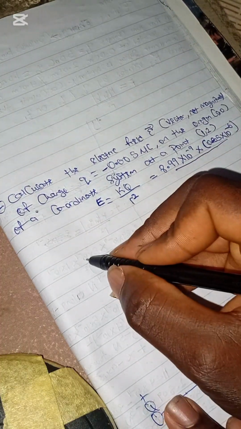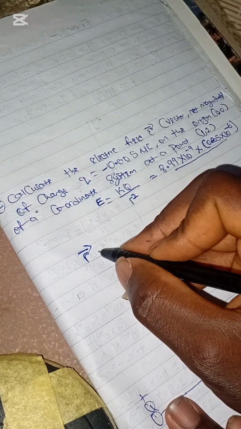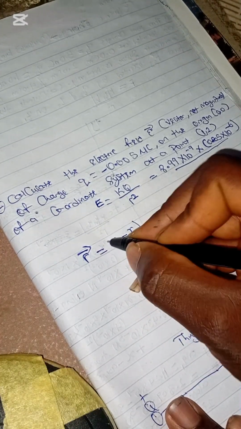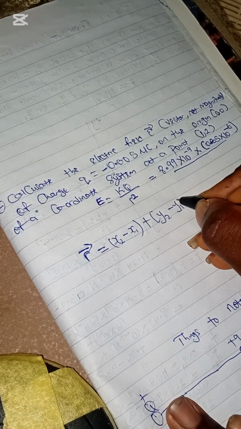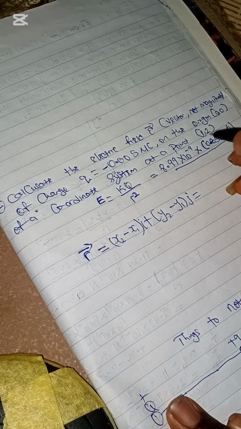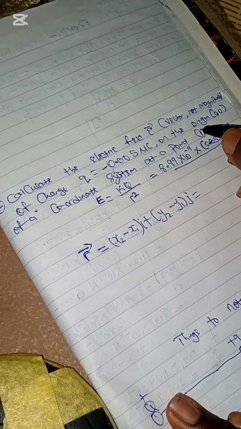How do we find our r? The vector r will give you x2 minus x1 i plus y2 minus y1 j. So your x1, y1 and this x2, y2.